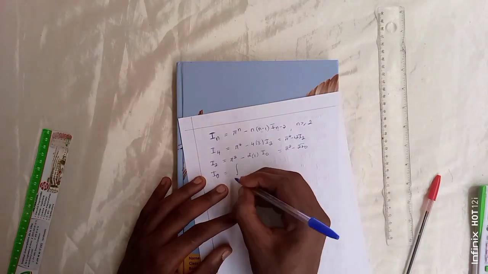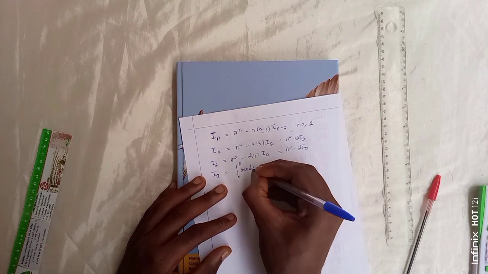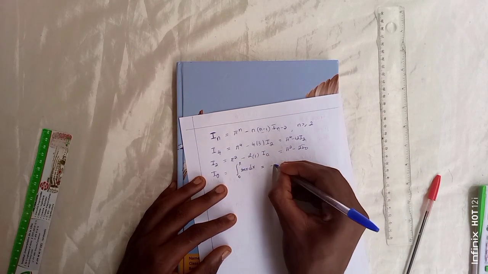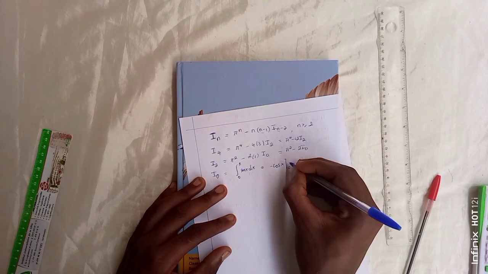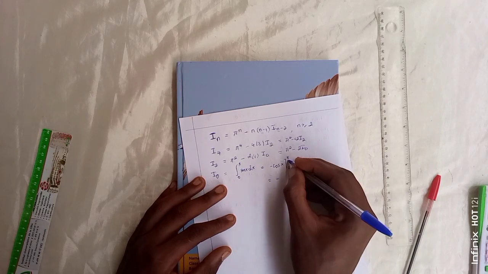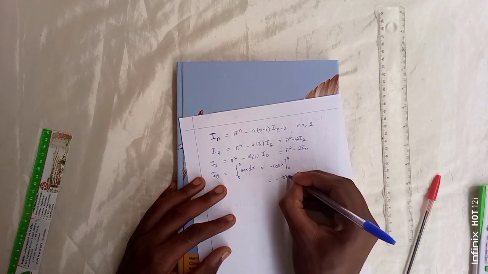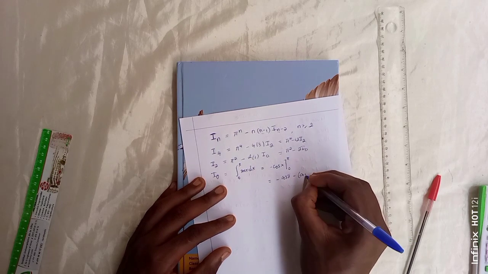So it will just be the integral from 0 to pi of sine x dx. When you integrate the sine function, you have negative cosine x. Then you put the limits of integration from 0 to pi. That gives you negative cos pi minus, negative cos 0.